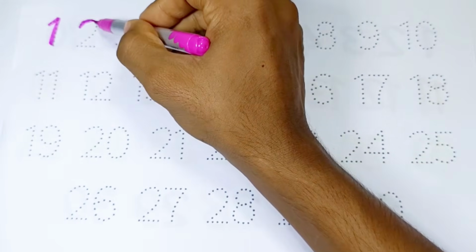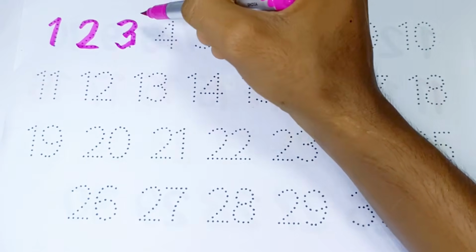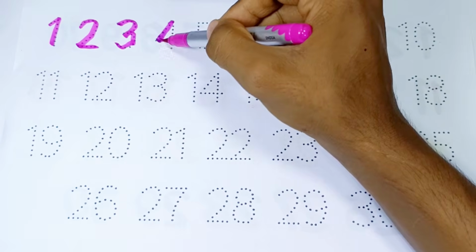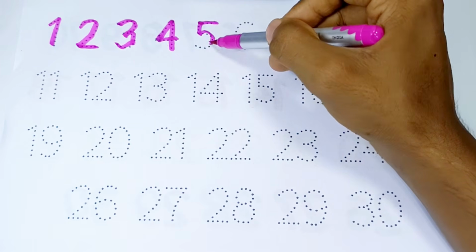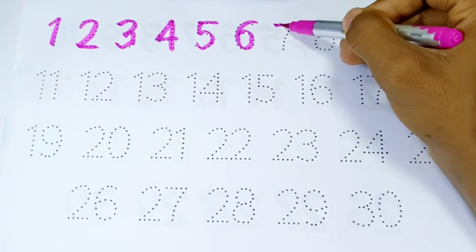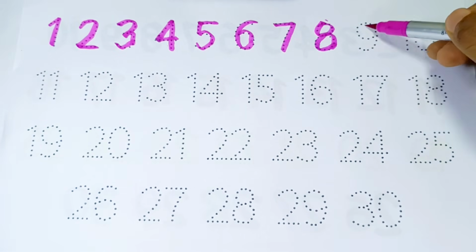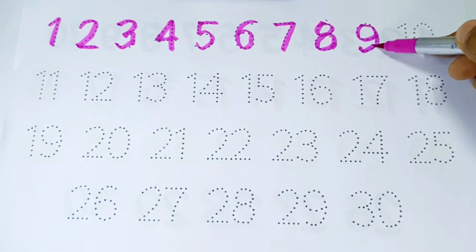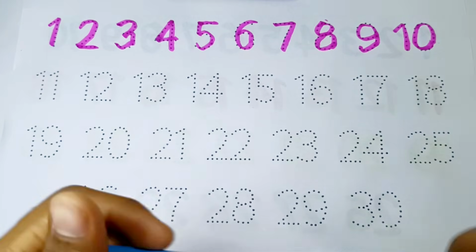1, 2, 3, 4, 5, 6, 7, 8, 9, and 10. Kids, now you draw 11 and use sky blue color.